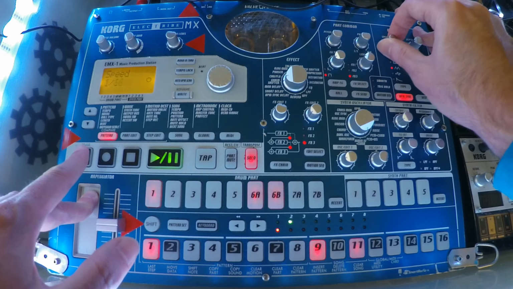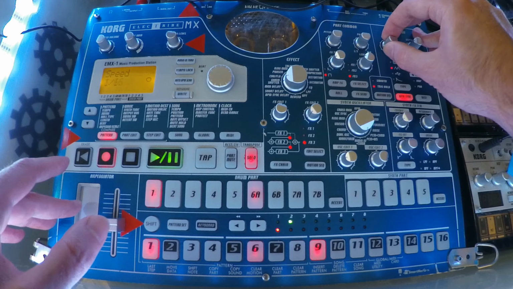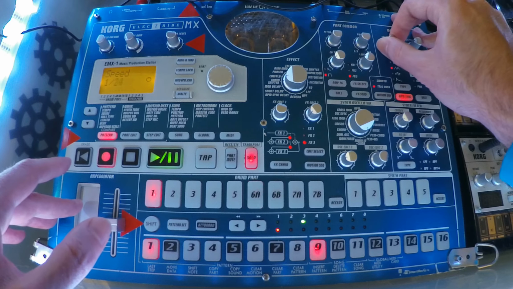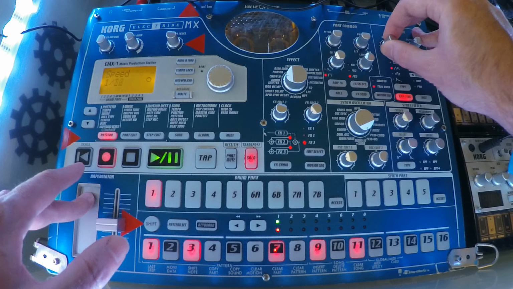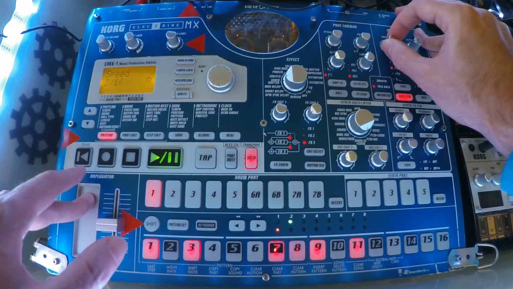So many interesting things you can do. I can even record a modulation to the speed of the allophone.